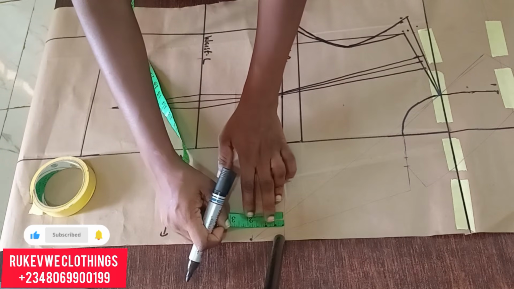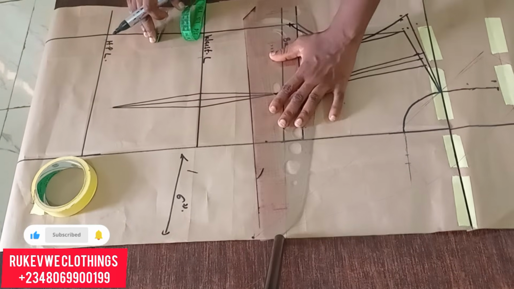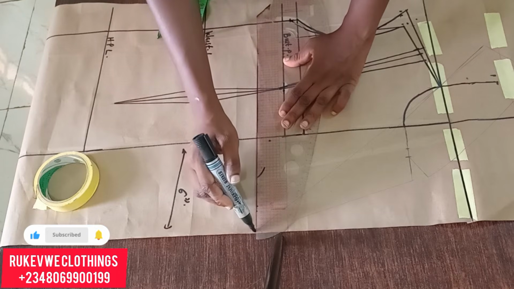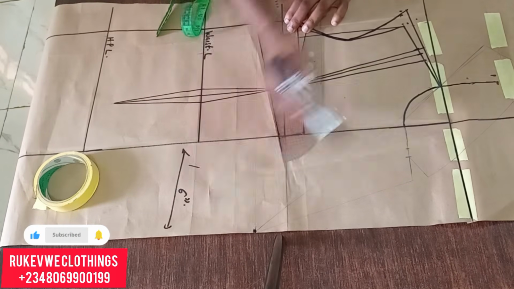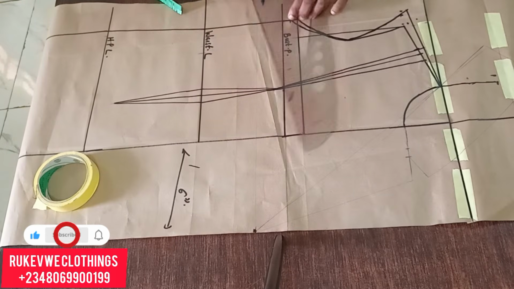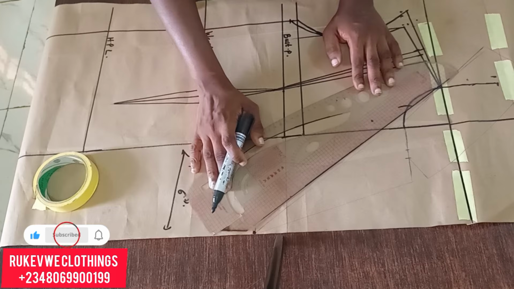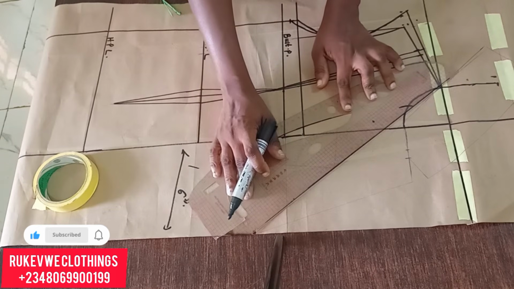So I want my break point to be just like 2 inches below my bust point. I do not want this to reveal my cleavage. I want to be able to wear this jacket without having to wear a singlet or an inner. So I'm just going to come down by 1.5 inches from the bust point.